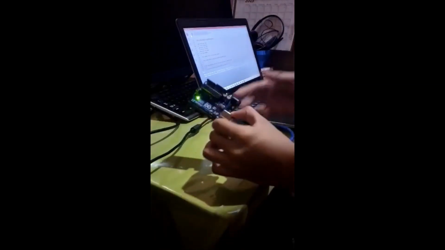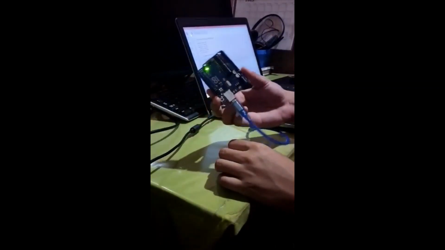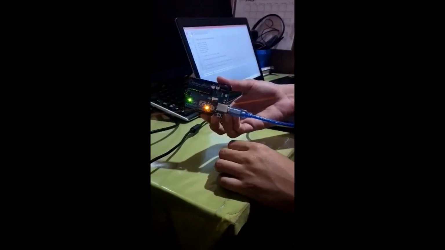And that's it. You've successfully installed the Arduino software and tested your connection to your Arduino board. From here, you can start creating your own projects and programs using the Arduino software.